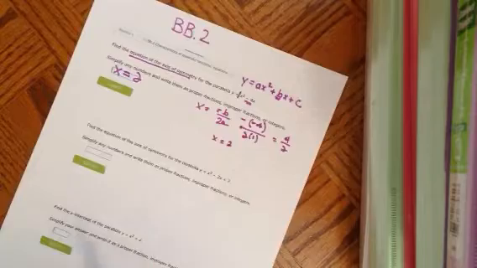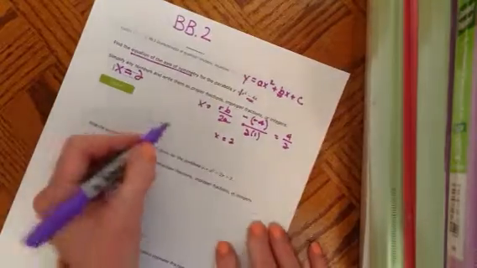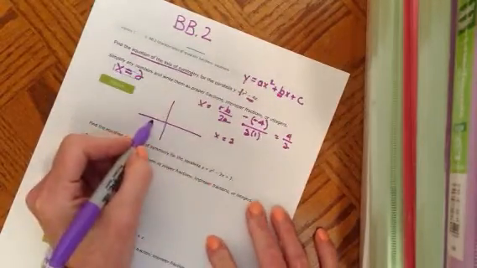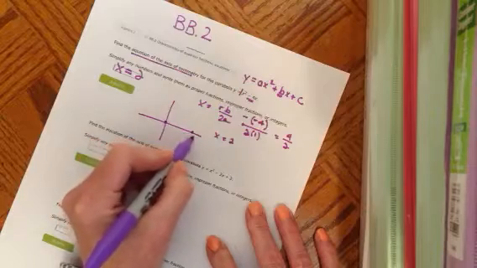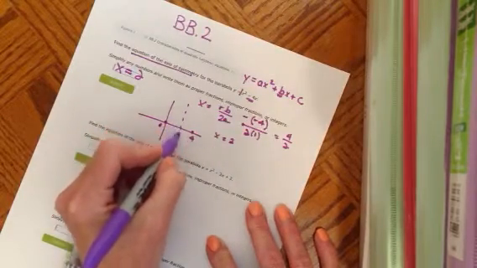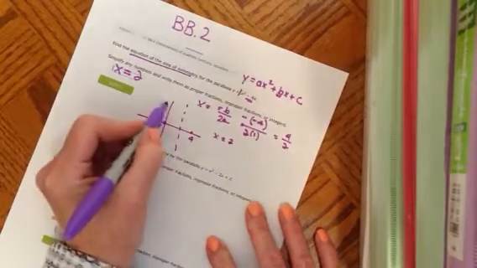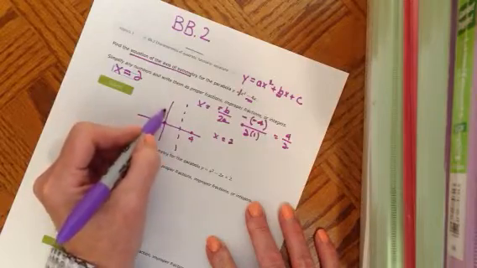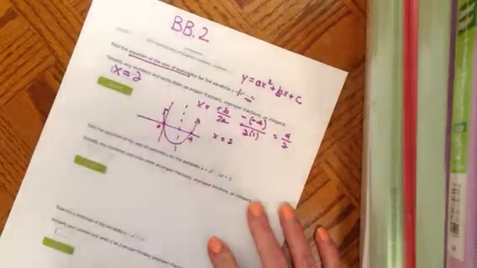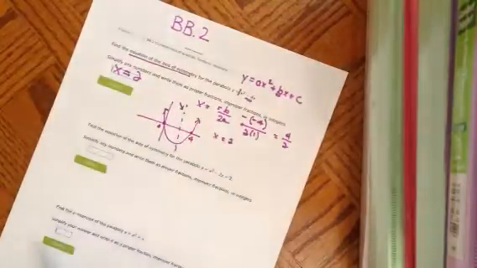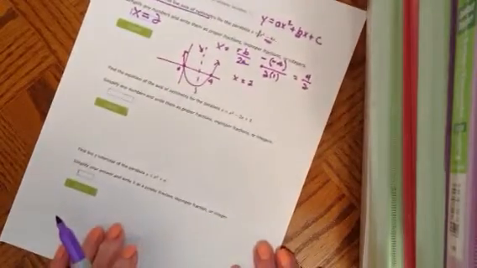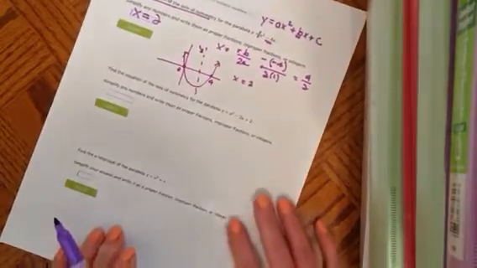Remember that axis of symmetry is just that line that cuts that parabola into 2 equal parts. So your parabola is going to look something like that. All right, so it's this line that we're talking about here. So that's the first one, and that's how you have to do that by hand.